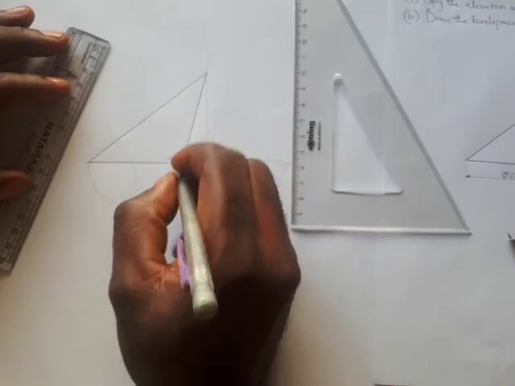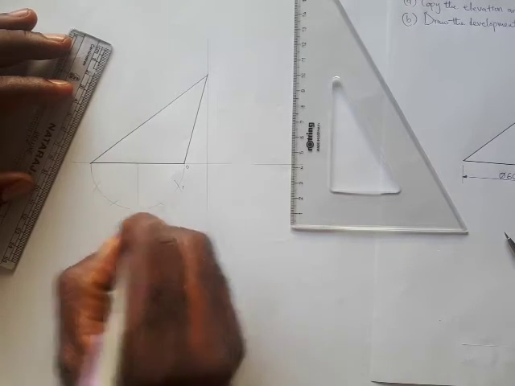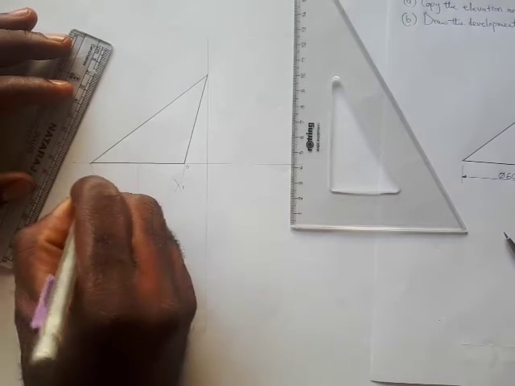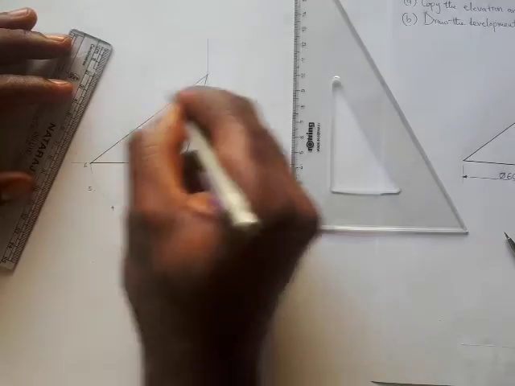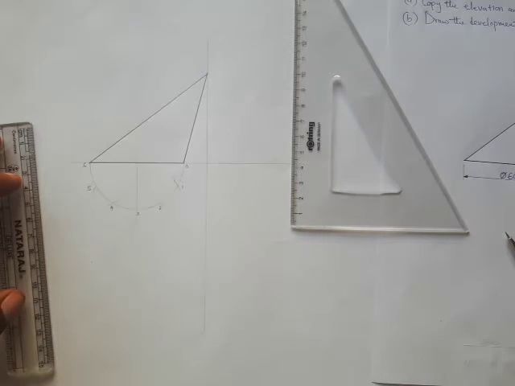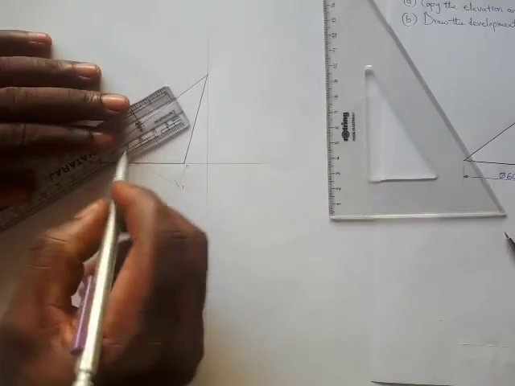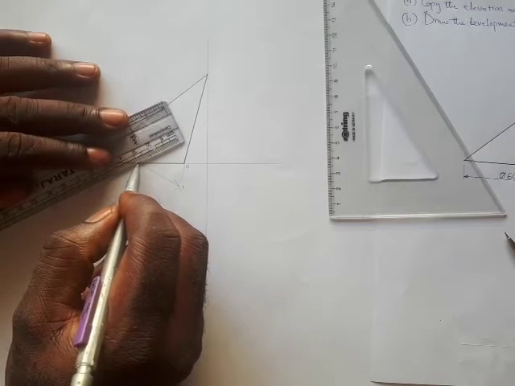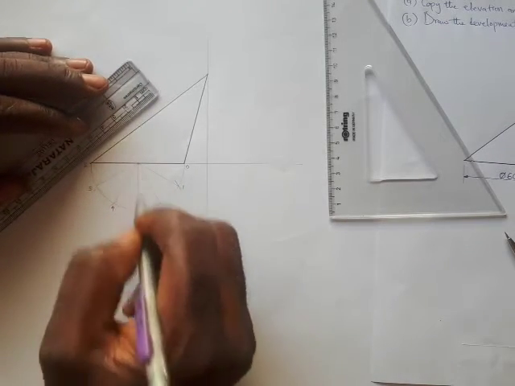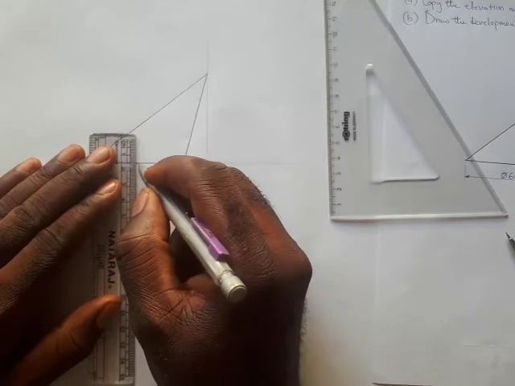So if you like, you can label it 0, 1, 2, 3, 4, 5, and 6. Then we have the other half, but it's not necessary at the moment. Just half of the circle, the base is okay. So this is it. Now connect this midpoint here to all 6 divisions, then extend this line down.